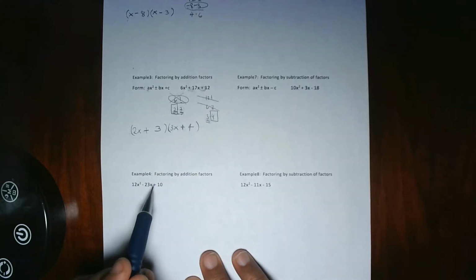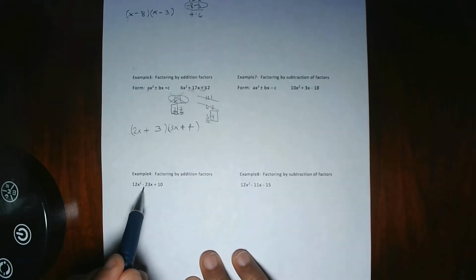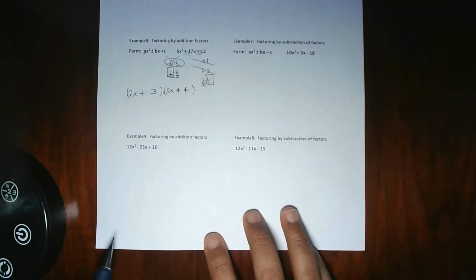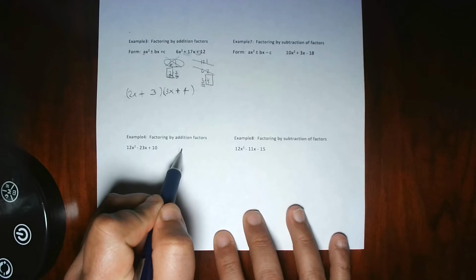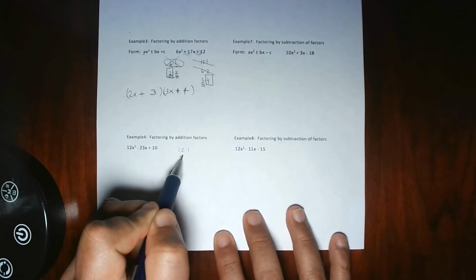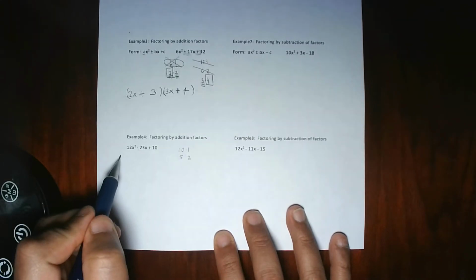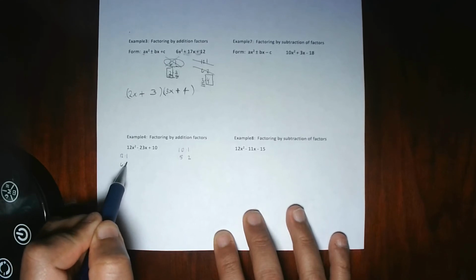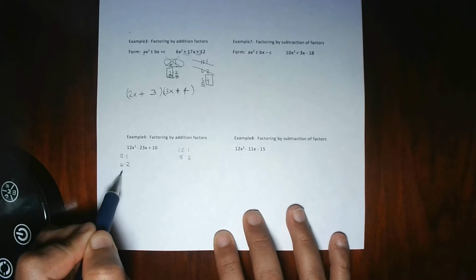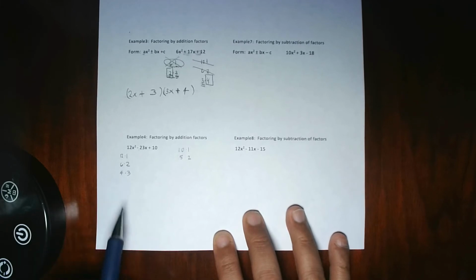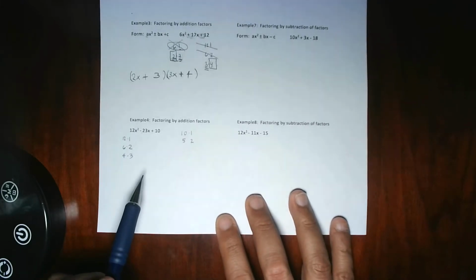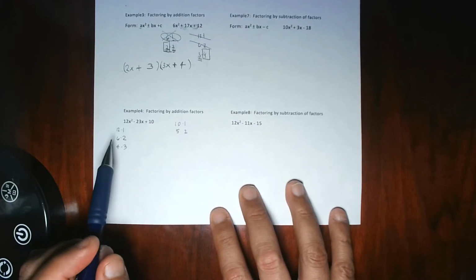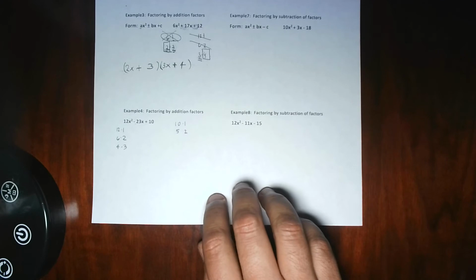Let's look at another example, but this time, look at this. It's still by addition, but we're trying to get a negative 23. So for this problem, let's again write the factors of 10, which we know are 10 times 1 and 5 times 2. And then here we're going to have 12 times 1, and then 6 times 2, and then 4 times 3, right? And now we got to play around with these so that we can multiply combinations and then add to get 23.